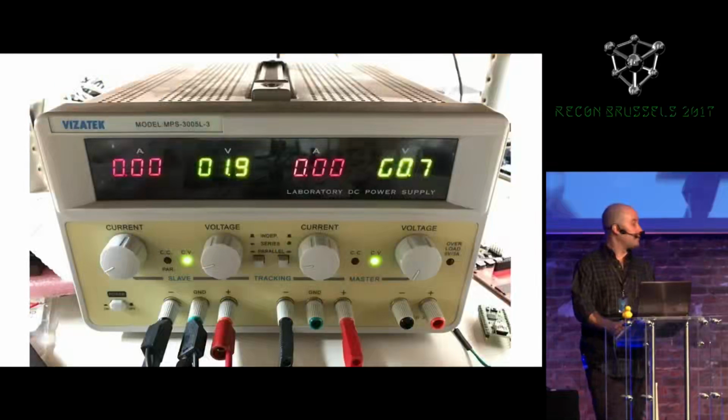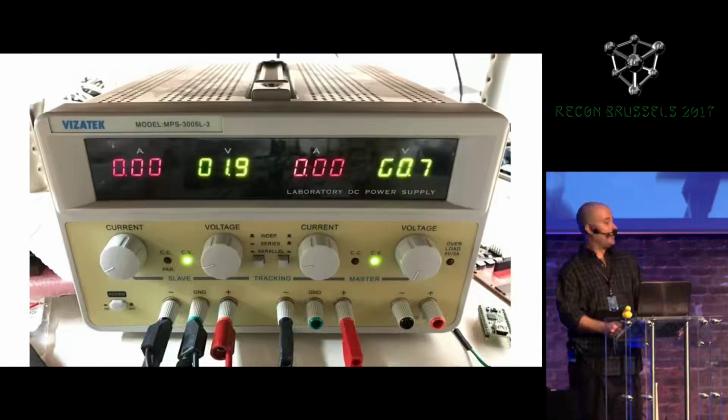For the power supply to control the VDD levels to this chip, I use a benchtop power supply. It has two outputs. The first output, I can set the normal VDD level that the chip will run at, and then I'm going to use the second output to adjust the level of the voltage drop while I actually perform a glitch on the chip.